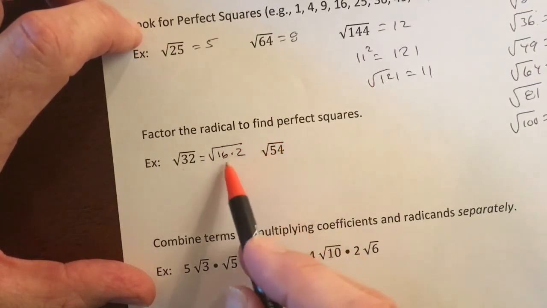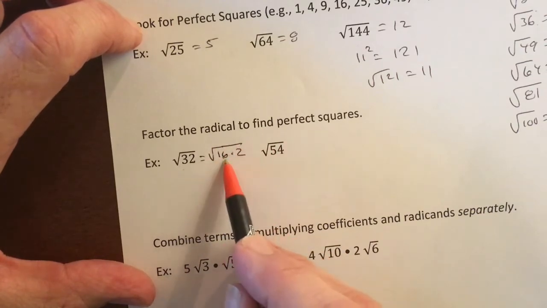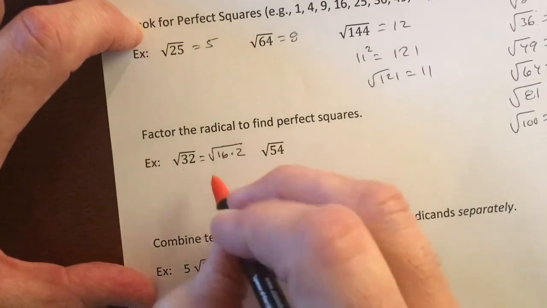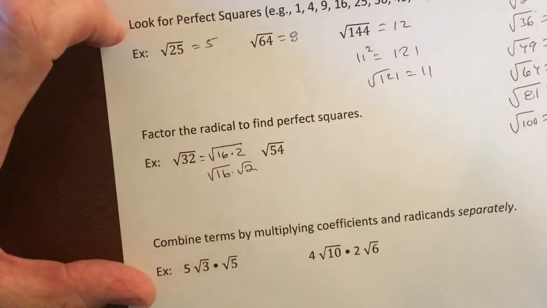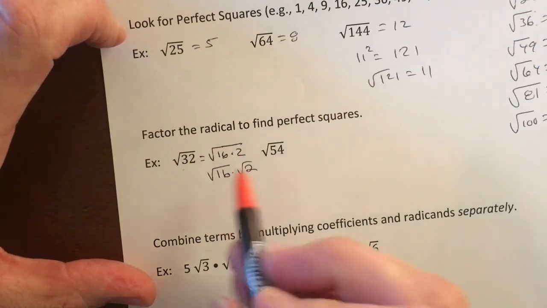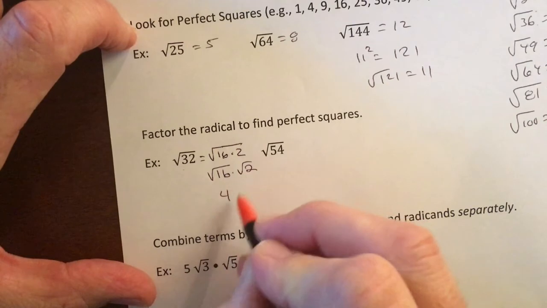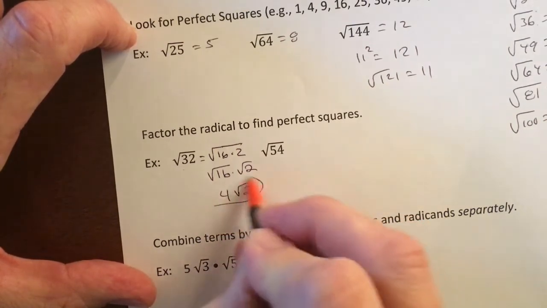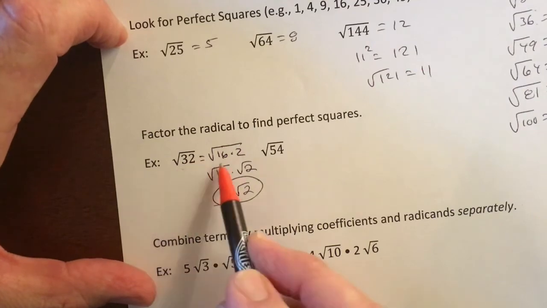Now here's the next step. Notice they're both under one radical. I can now split the radical. The 16 is under the radical, so is the 2. So I can write it as square root of 16 times the square root of 2. And then the next step, hopefully, is obvious for you. Square root of 16, plain old 4, square root of 2. And that's the answer. That's a simplified radical version of the square root of 32. You find the perfect squares.